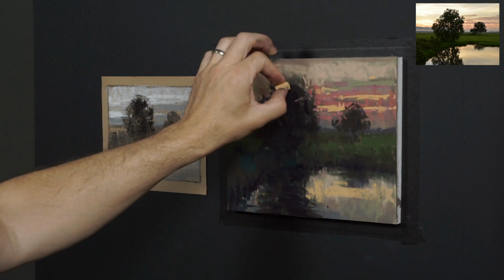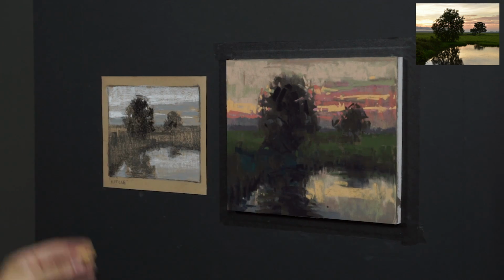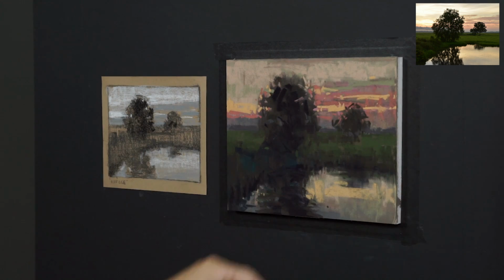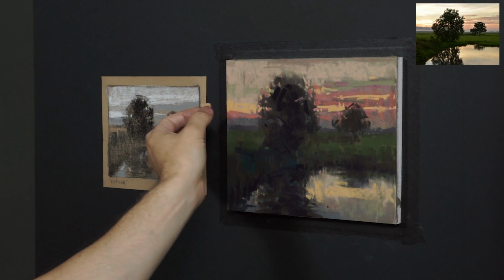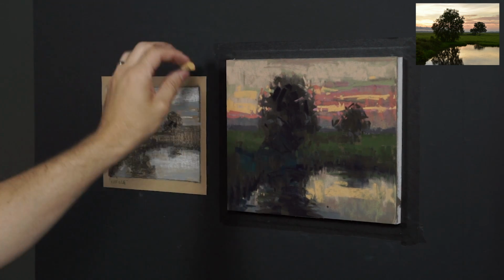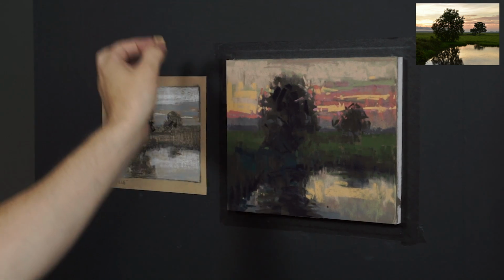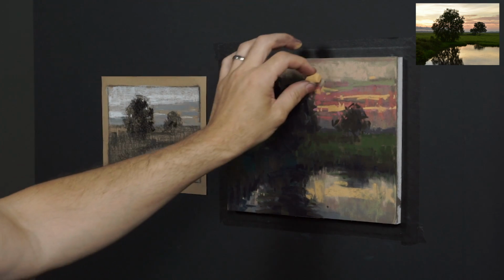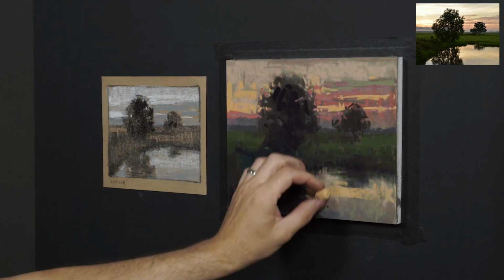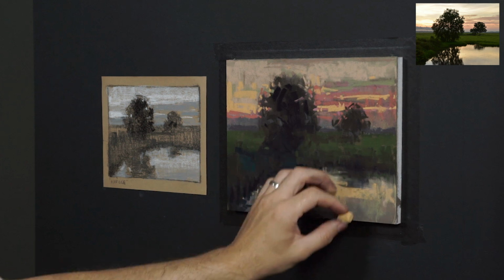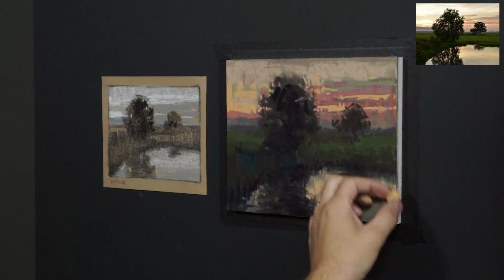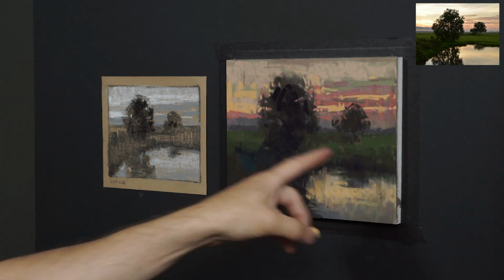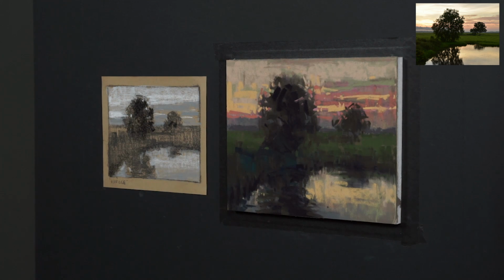Now I'm squinting my eyes so I can understand the shape arrangement in here. Let's come in and just warm that up. We certainly have not reached the lightest light in the spectrum that we'll put in this painting. Okay, we got a nice relationship between those warms.